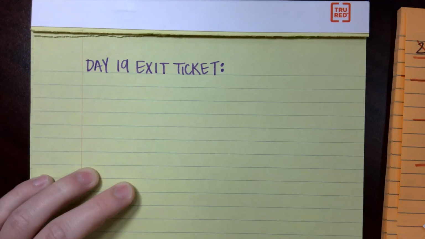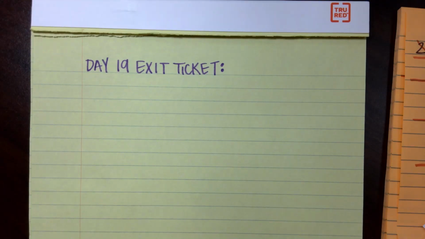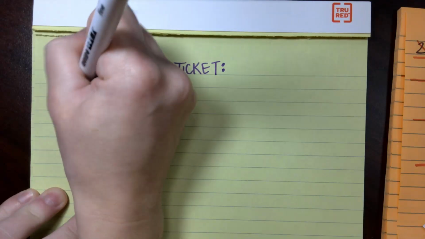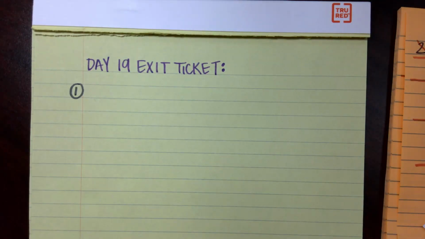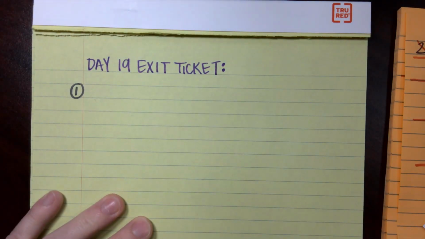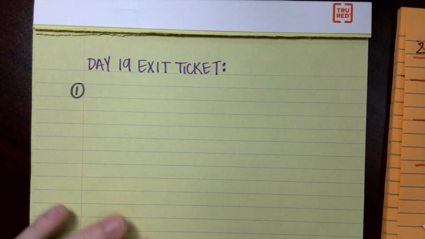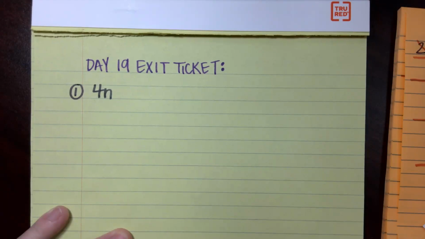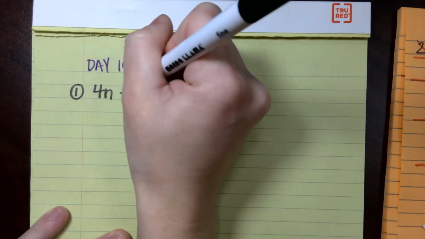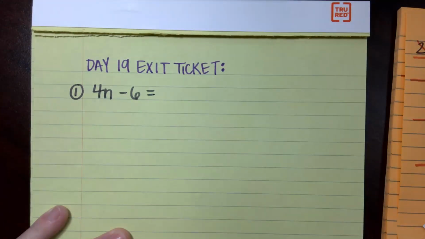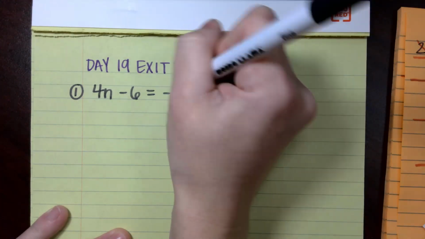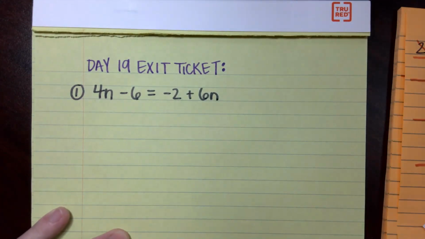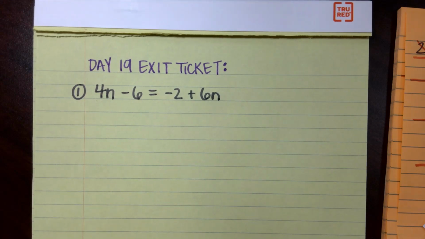All right, so for today, I would like for you to solve. It's about to be the weekend. I'm just going to give you one again today. Let's do 4n minus 6 equals -2 plus 6n. Okay, just that one problem, and that's it for today, guys.